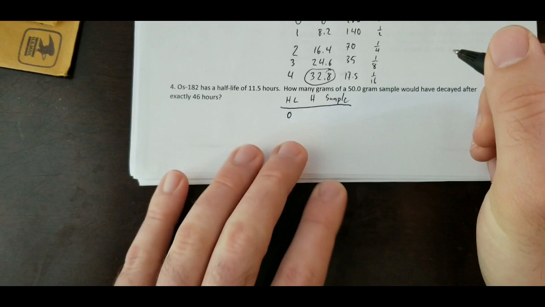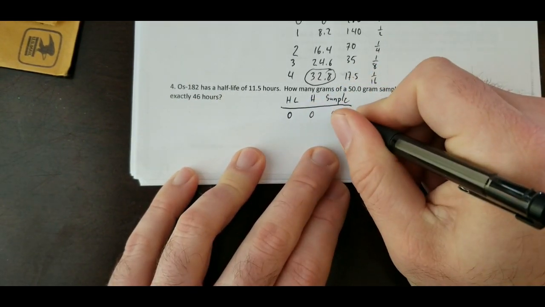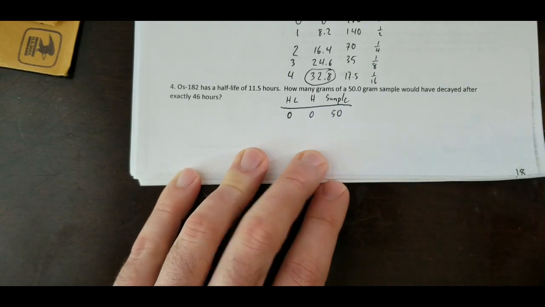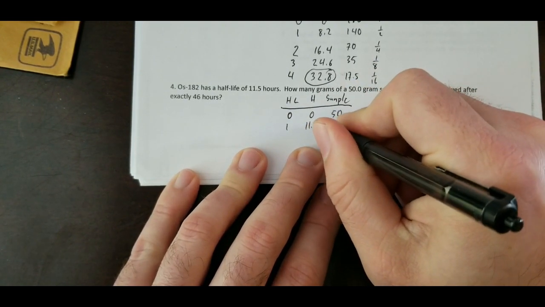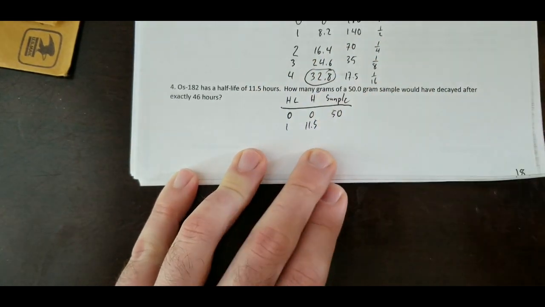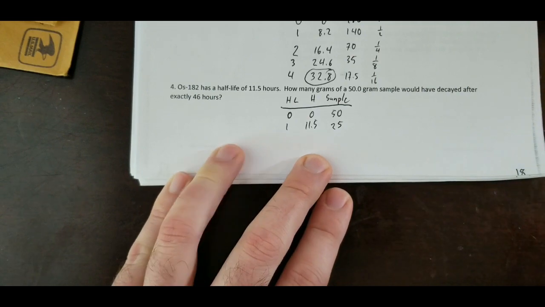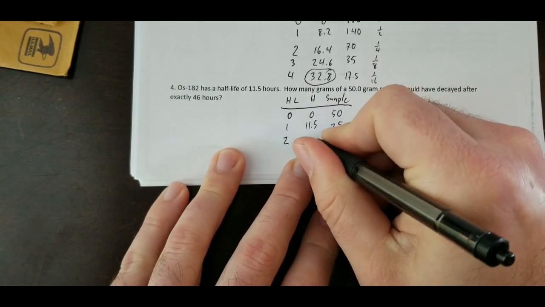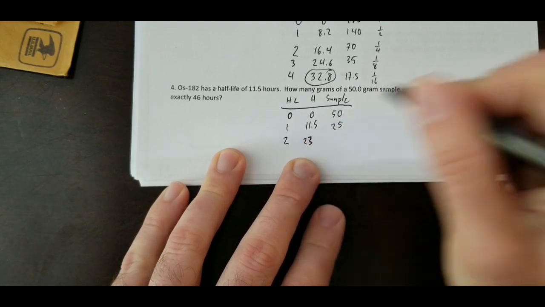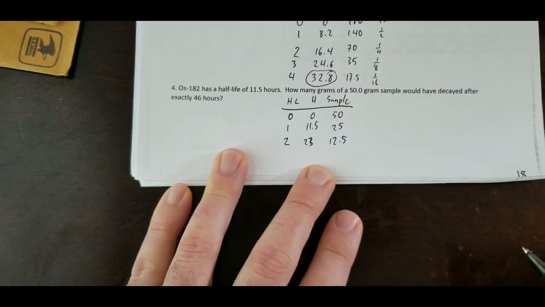With 0 half-lives passed, that's been no time, and we started with 50 grams. After 1 half-life, that would be 11.5 hours, right? 11.5 hours. Now we're going to have half of the initial amount. After 2 half-lives, this will now be 23 hours. We'll have 12.5 remaining.